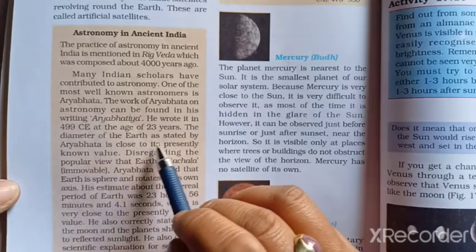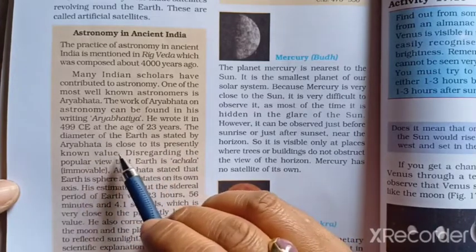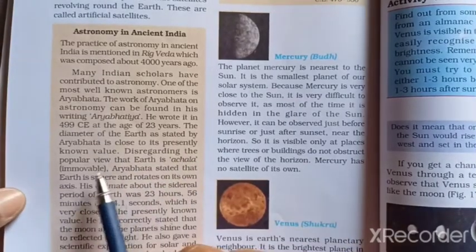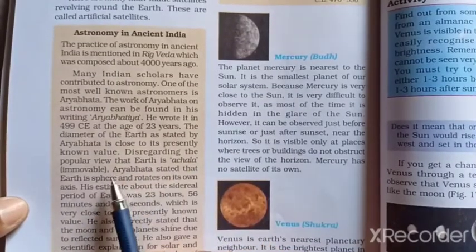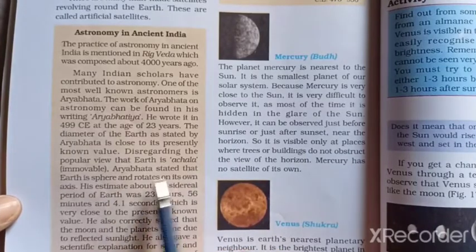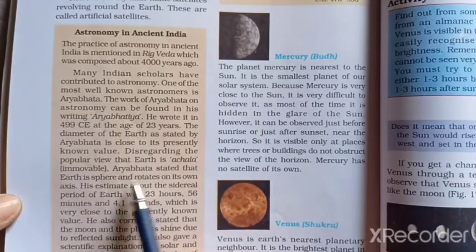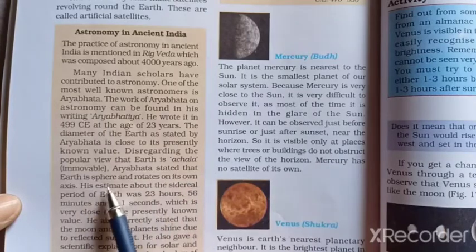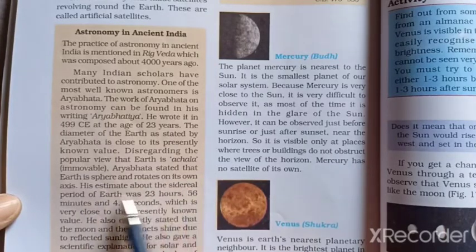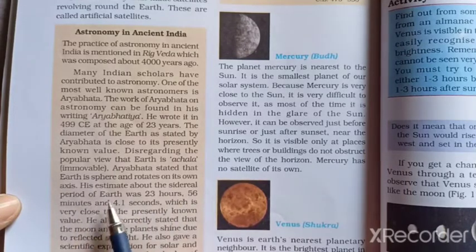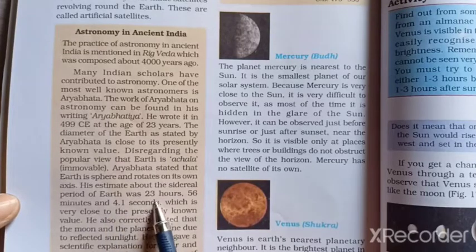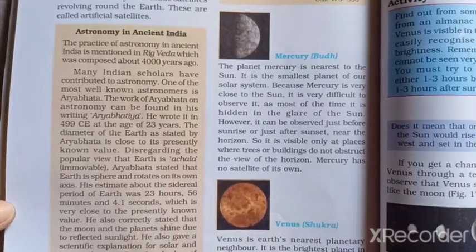The diameter of the Earth, as stated by Aryabhata, is close to its presently known value. This was against the popular view that Earth is achala, that means immovable. Aryabhata stated that Earth is a sphere and rotates on its own axis. His estimate about the sidereal period of Earth was 23 hours, 56 minutes and 4.1 seconds, which is very close to the presently known value.